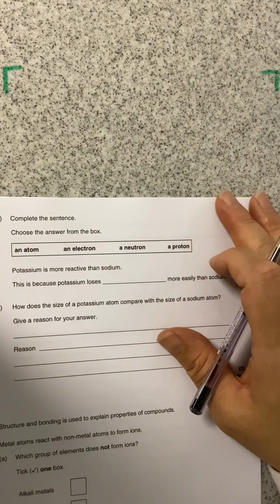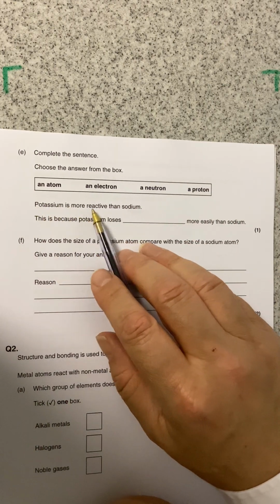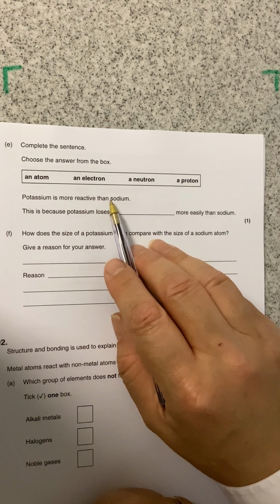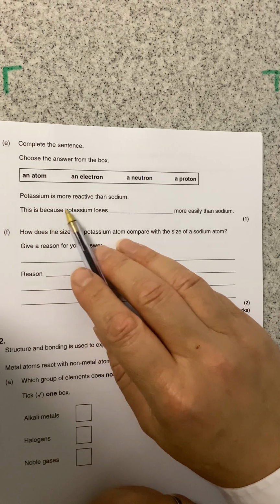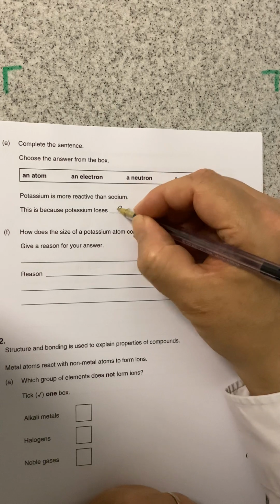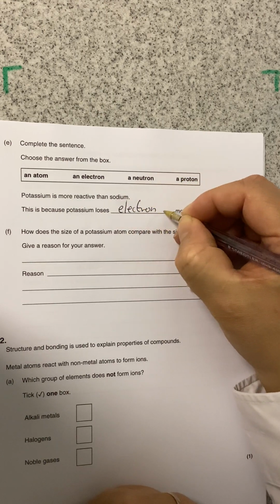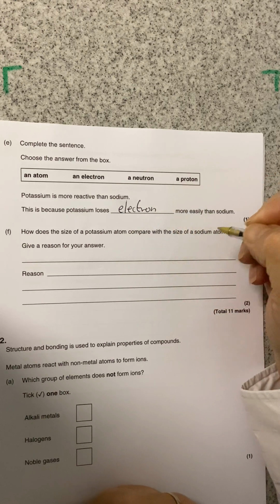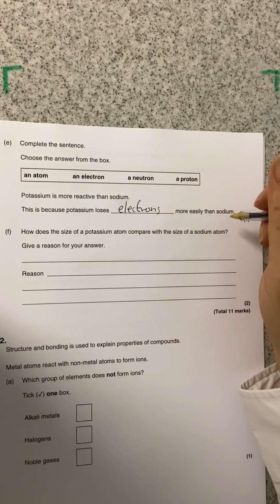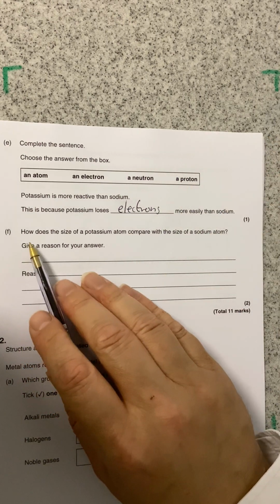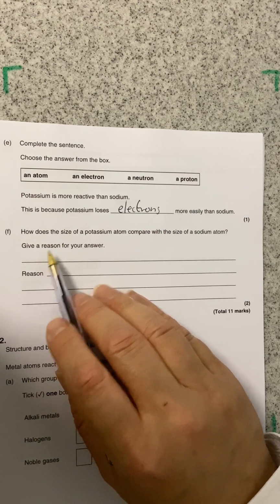Complete the sentence. It says you have to answer from the box. It says potassium is more reactive than sodium. What does that mean? The reason is, if it's more reactive, it loses electrons. Its electrons are the particles responsible for chemical reactions.